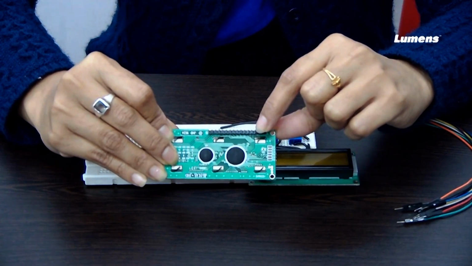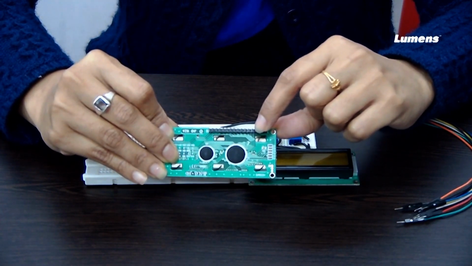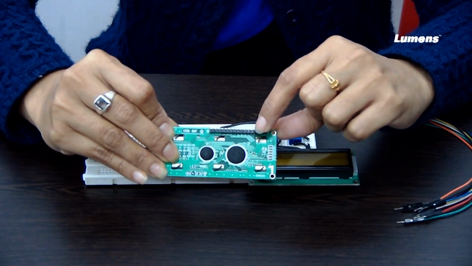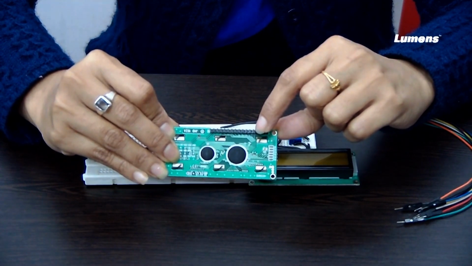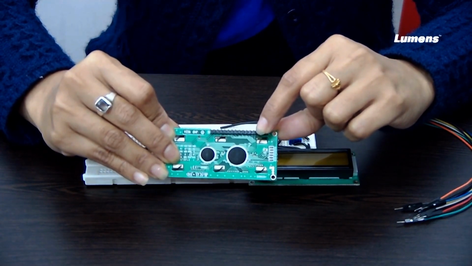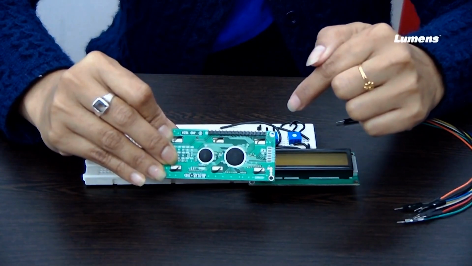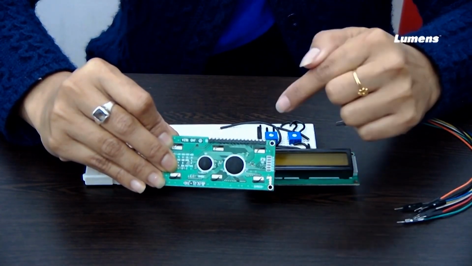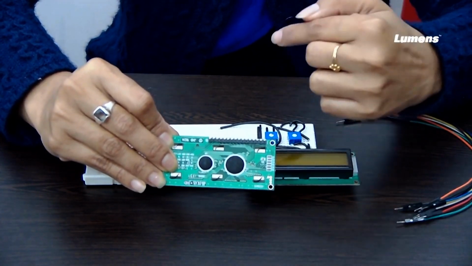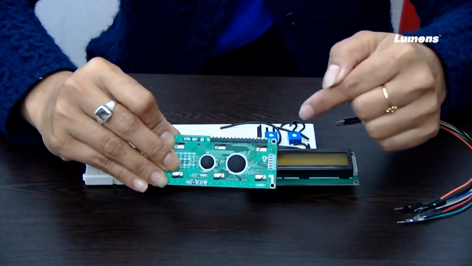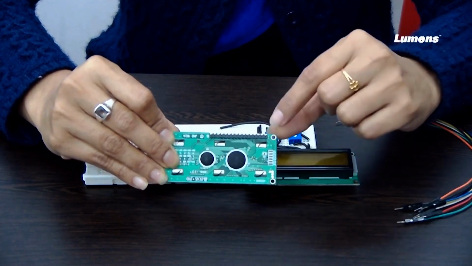The fourth pin is the register select, which we will be connecting with pin number D13. Now this is how we have done the connection. Let's say you want to change the connection and connect it to any other pin, you have the freedom of doing that as well.